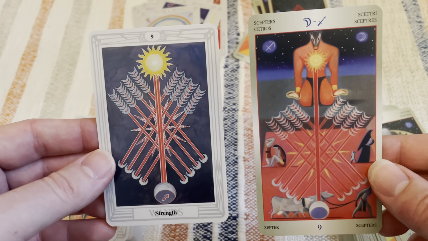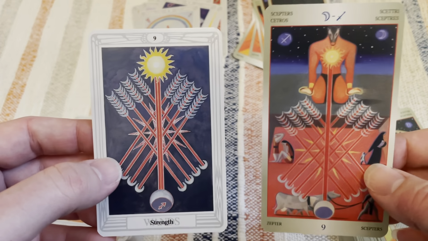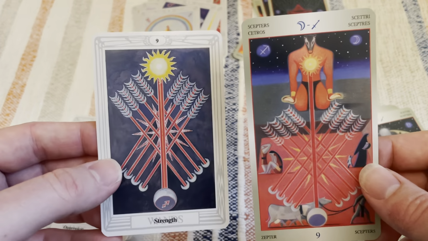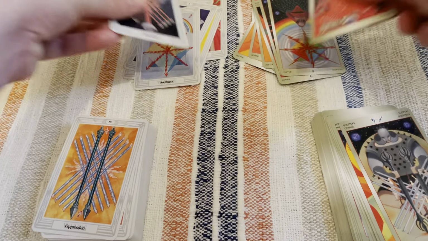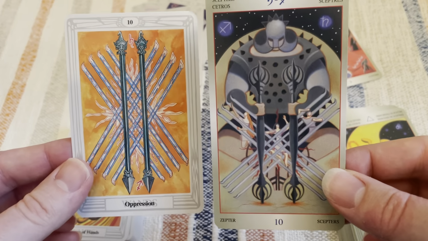The Liber T, I think I love pretty much every single card. There is one card that I'm kind of like, it's ugly, which I will point out when we get to it.